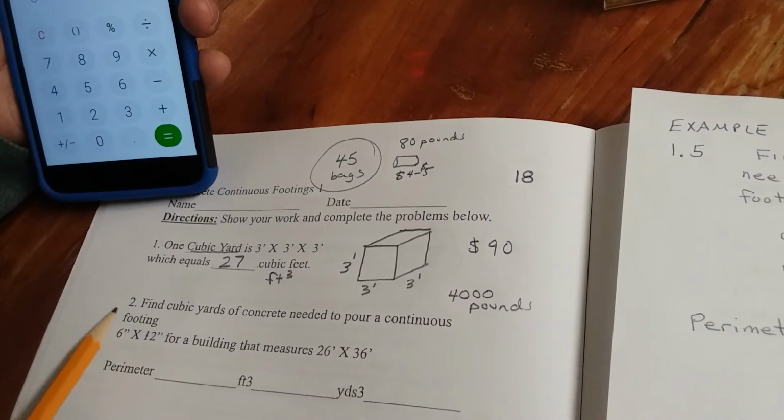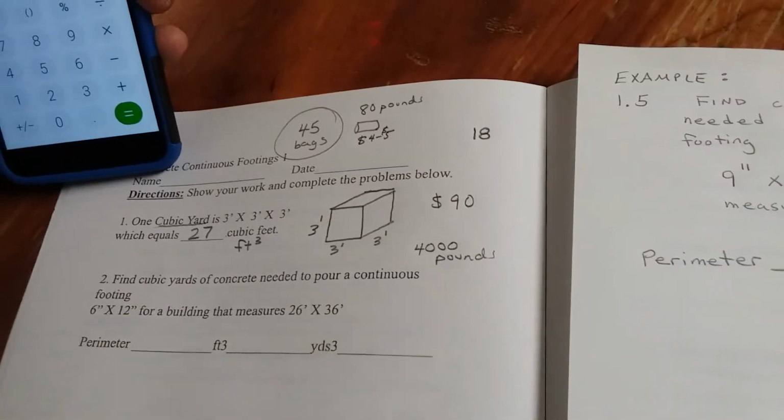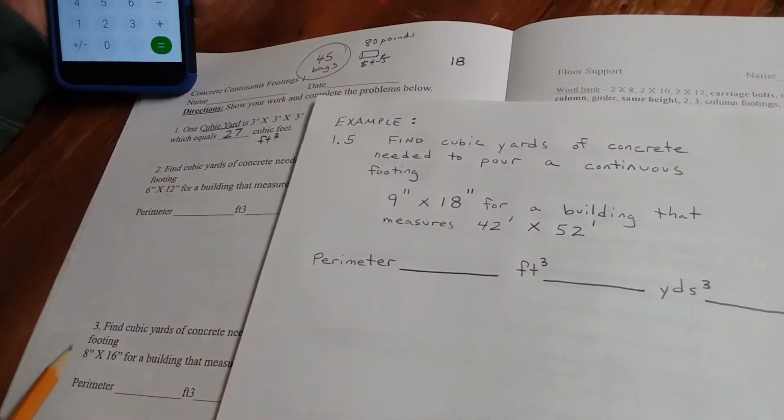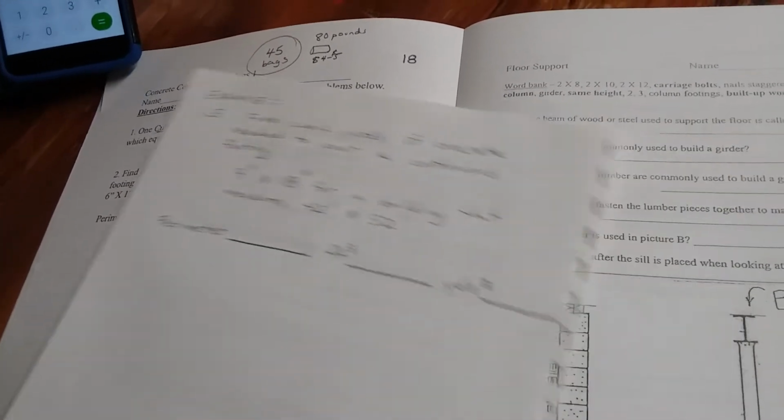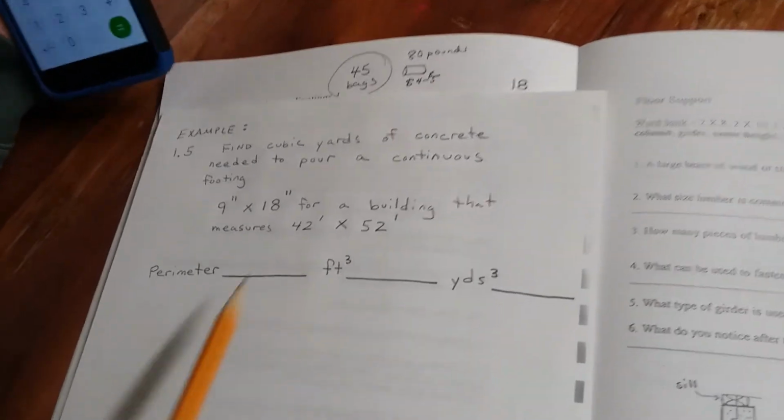Okay, now I want you to do these problems here, but I'm going to show you how to do it. I didn't have enough room, so I'm going to put it here. You're going to do number 2 and 3. I'm going to do 1.5. I added one in here. Okay, so now this is a good thing to know.